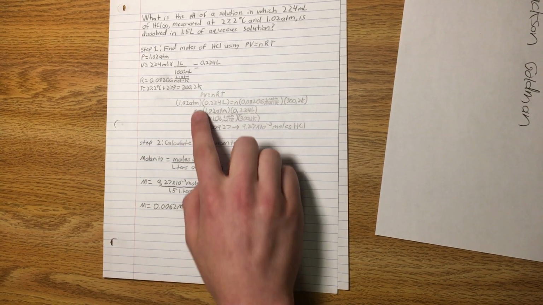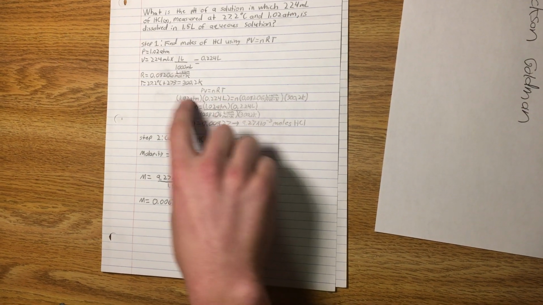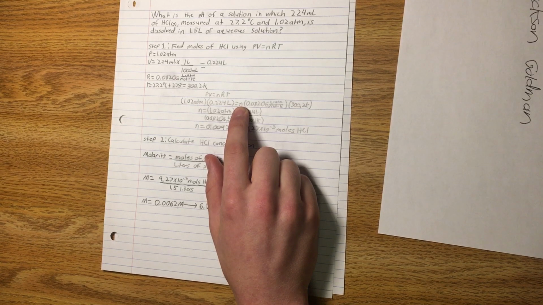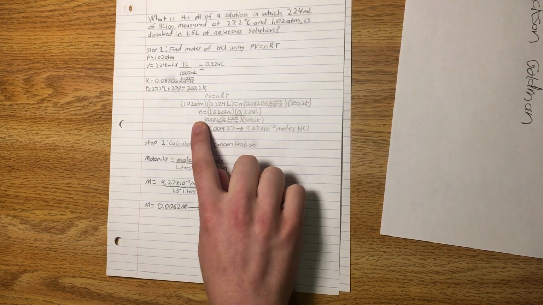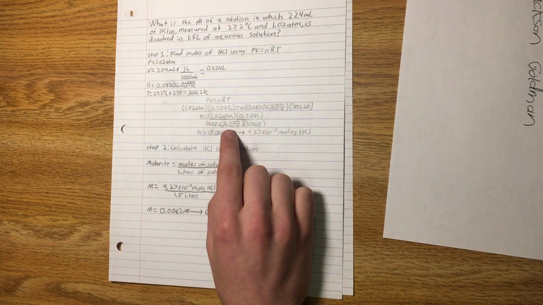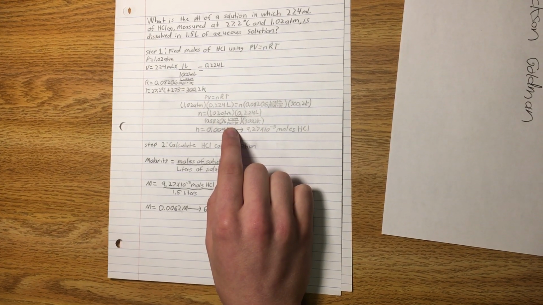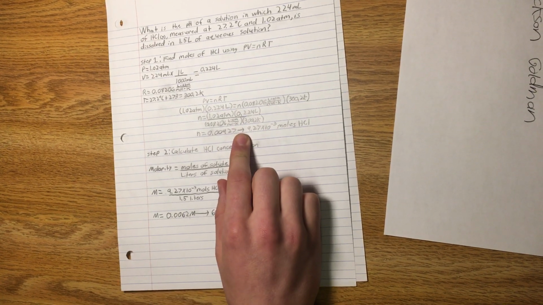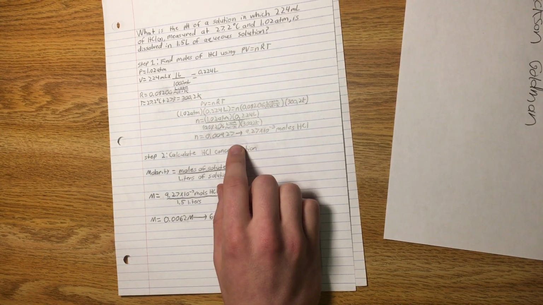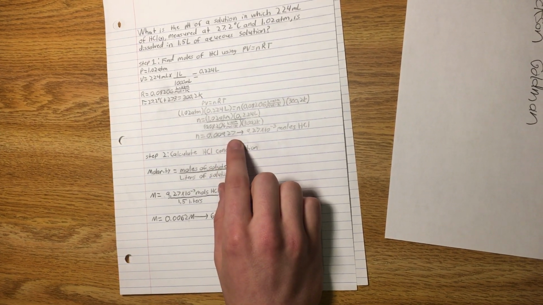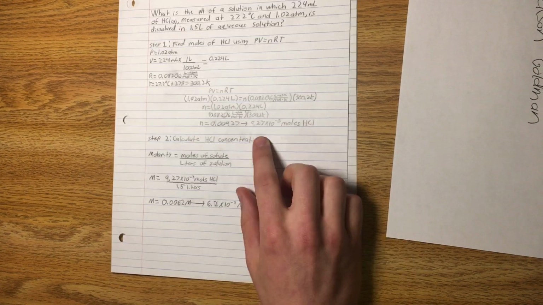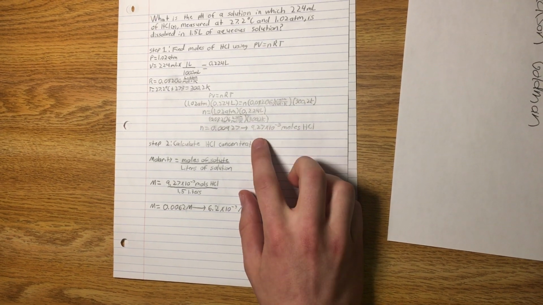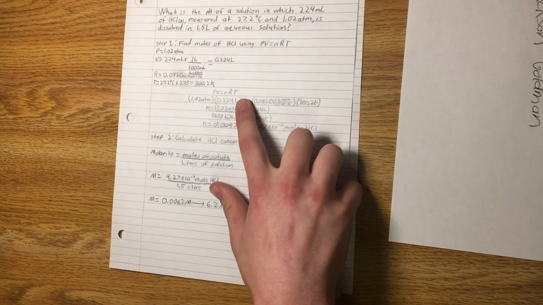From here, we plug into the PV equals nRT equation with the variables that were previously listed, and rearranging the equation to solve for n, which is the moles of HCl, you get n equals 1.02 atms times 0.224 liters over 0.08206 liters atmosphere over moles Kelvin times 300.2 Kelvin. Solving this, we get 0.00927, which when converted to scientific notation yields 9.27 times 10 to the negative third moles of HCl. Notice we have three sig figs as we started with 3 at the start of the problem.